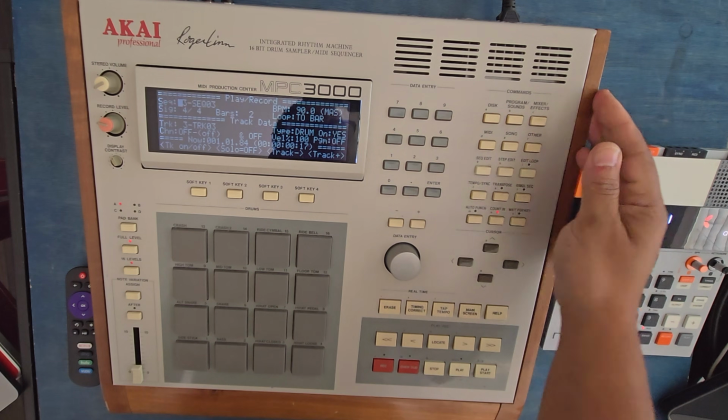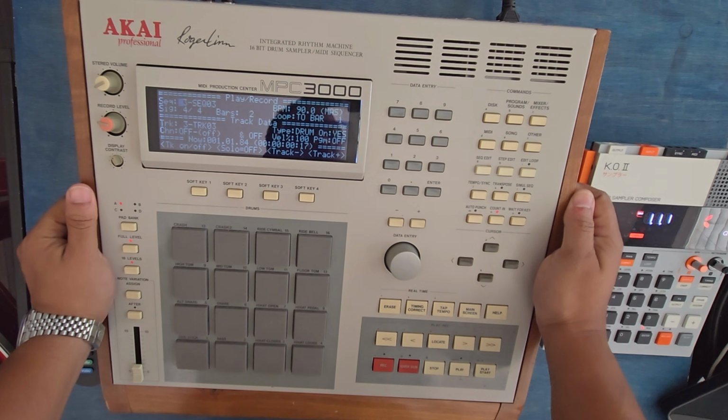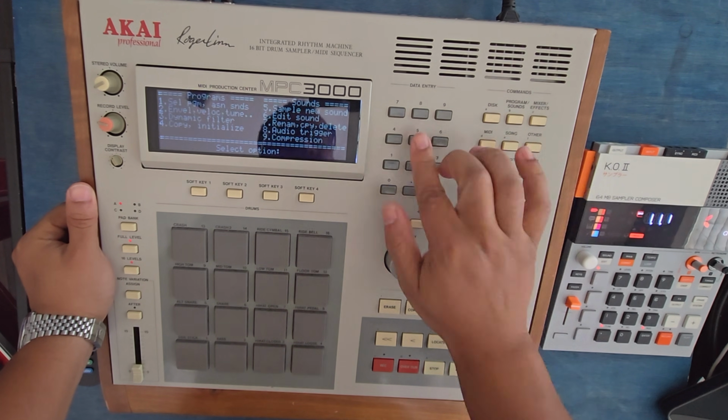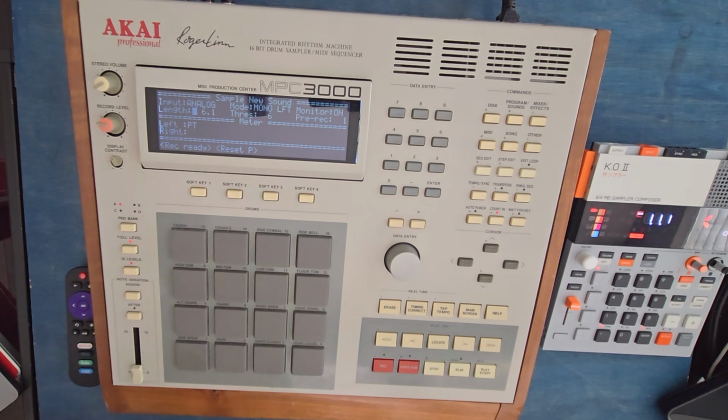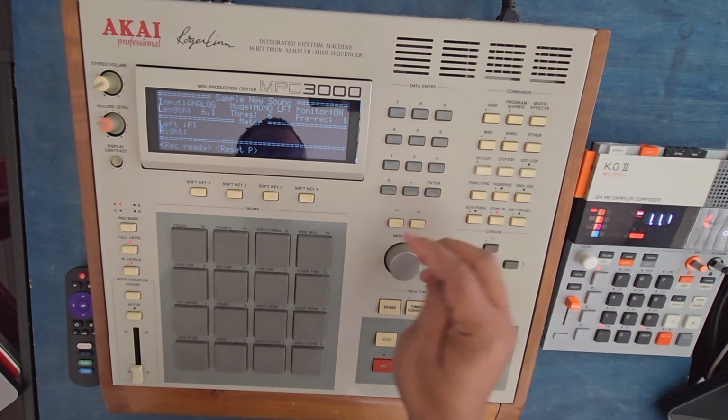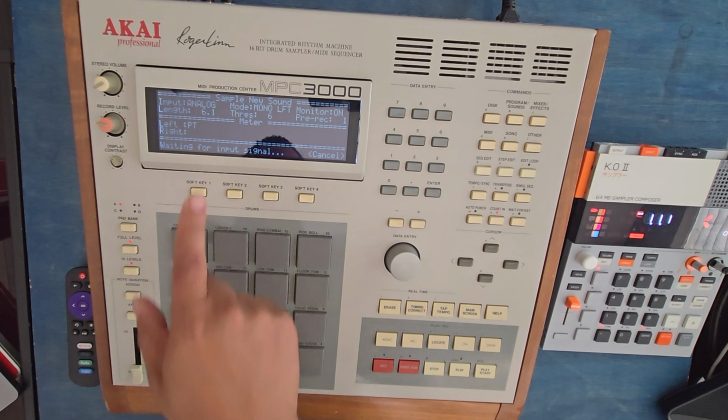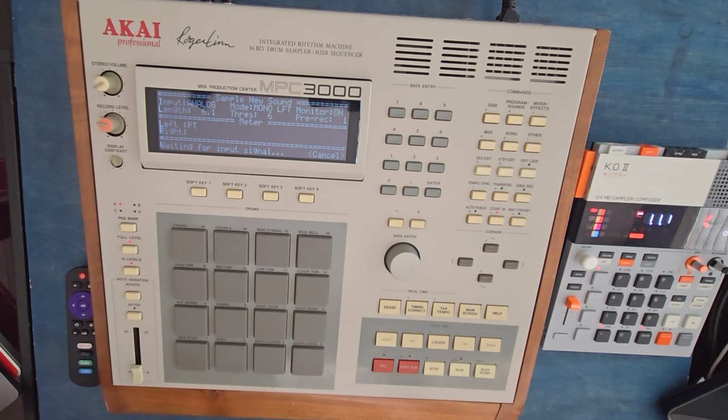I'm lazy, so I'm gonna use the auto chop function on here. Let's get a sample in, and let me see. Chord ready. 6 seconds. I think I only need 5. And let's hit it.